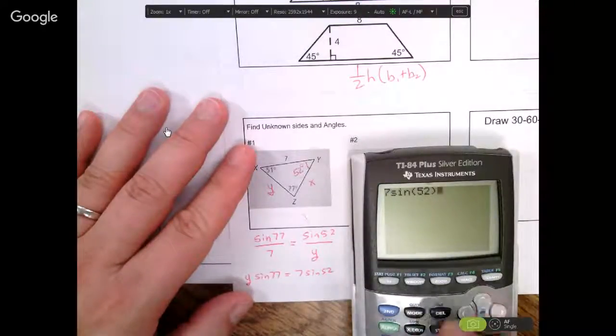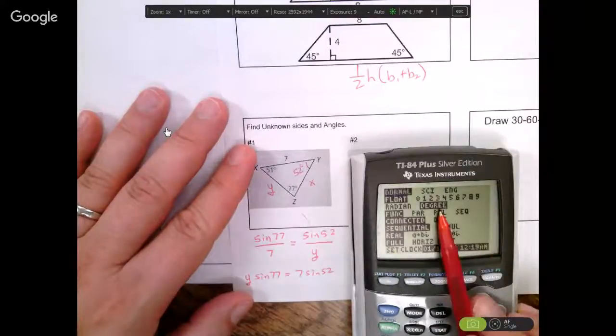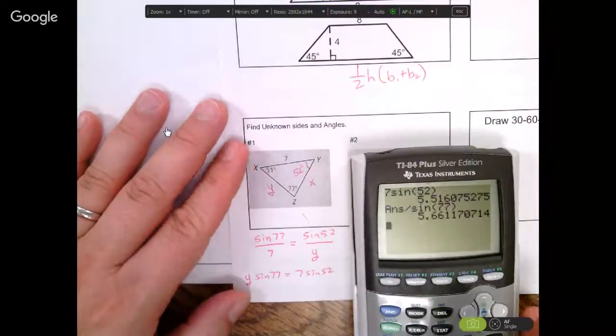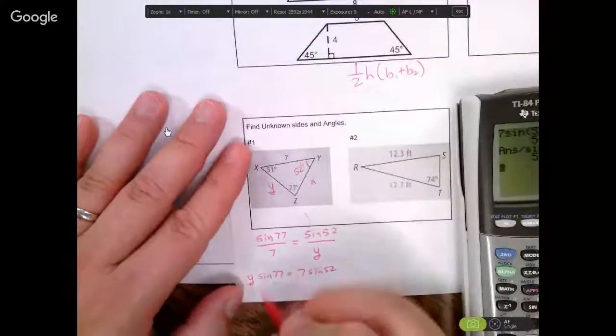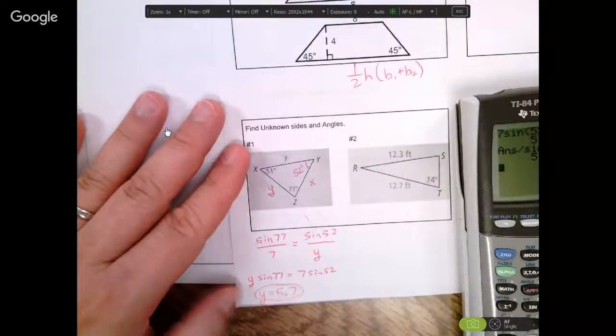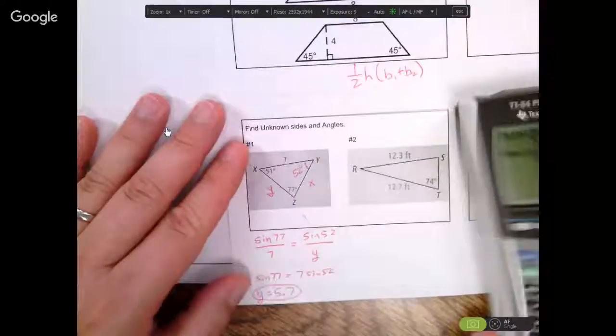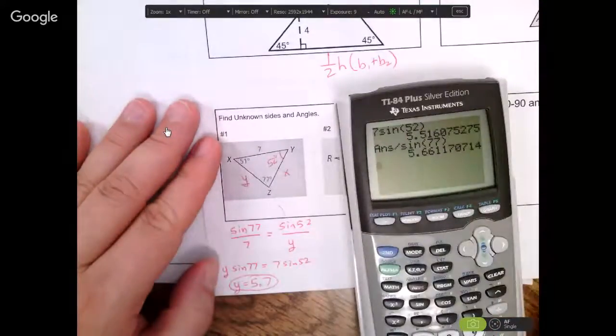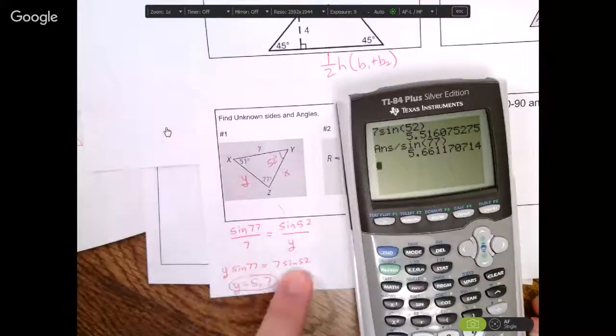I got to check my mode on this one. I'm in degrees. Life's good. And I get this answer. And then I got to divide that by the sine of 77. And I get, let's round to one decimal place, so y equals 5.7. You have to divide 5.516 by sine of 77. Yeah, so I did this, and then I divided by sine of 77.